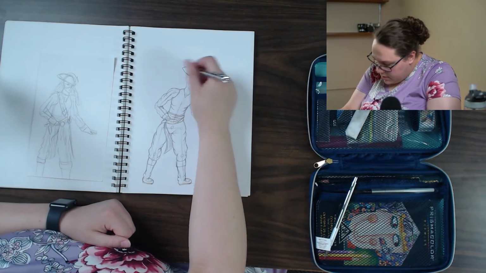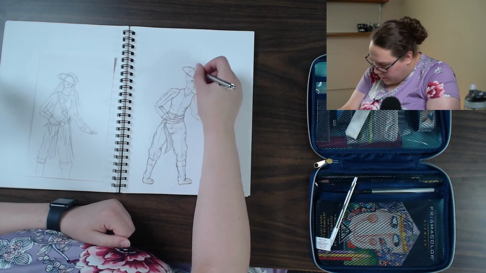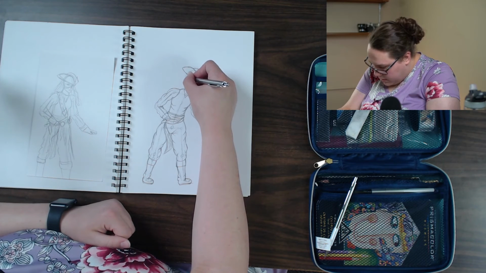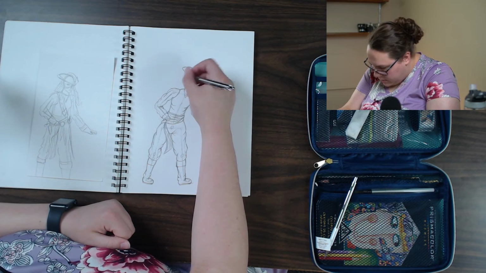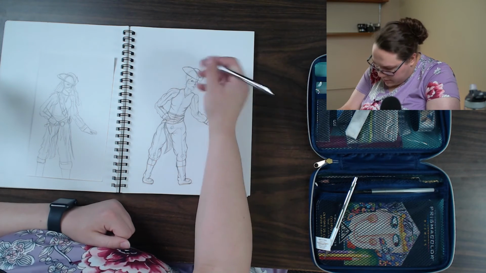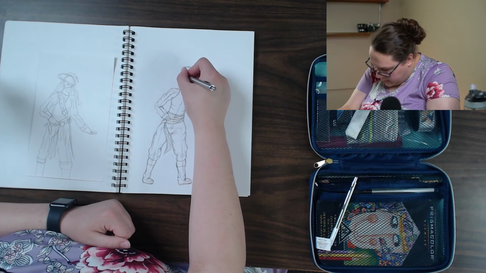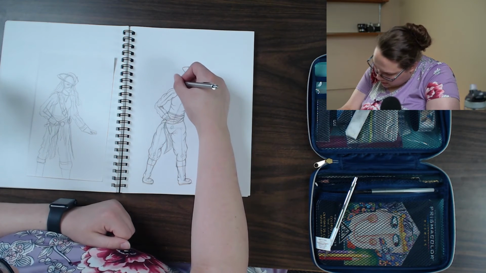All right. So then I'm gonna go back up to the character's head. And I'm gonna start creating curls or straight hair, whichever one you'd prefer to do. But I'm just gonna start adding some curls.